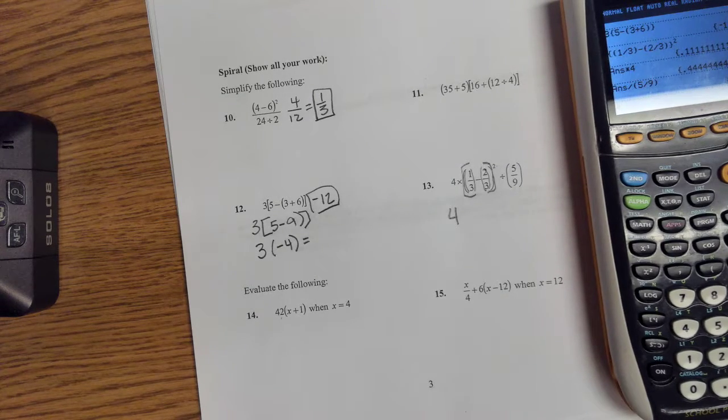Sometimes it's easier to use a calculator, and sometimes it's easier to use your little brain, because if you have the common denominator here, and you're subtracting, so you really have a negative 1/3 in there, don't you? Because it's 1/3 subtract 2/3, so you have a negative 1/3. Then you're doing your exponent next. Negative 1/3 times negative 1/3, it gives you what?